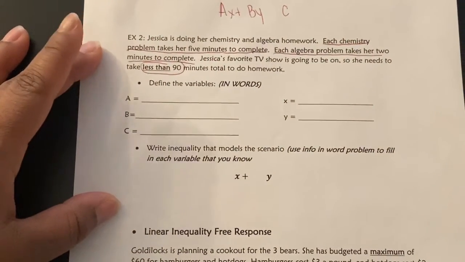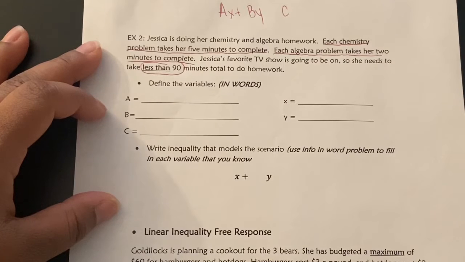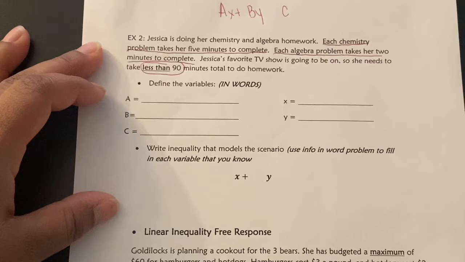So what do we know? We know each chemistry problem takes her 5 minutes to complete. Each algebra problem takes her 2 minutes to complete. And she needs to complete her homework in less than 90 minutes so she can watch her favorite show. Sounds like real life, doesn't it? So now let's define our variables in words.